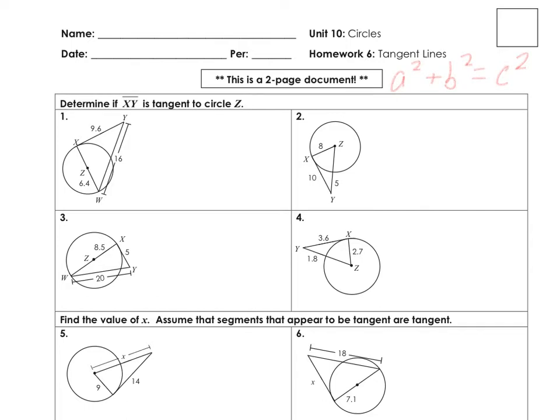So in number 2, they want us in all these to determine how long XY is. So right here is XY. Or determine if it's a tangent, I'm sorry. They give us all three sides, so you're just going to take all three and plug them into the Pythagorean theorem. As Mr. Houston explained in the notes, if you get the same number on both sides, then yes, this is a tangent. That's what you're doing on both of these problems. You're going to plug all these numbers into the Pythagorean theorem.